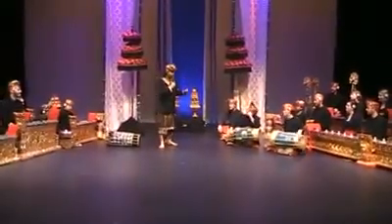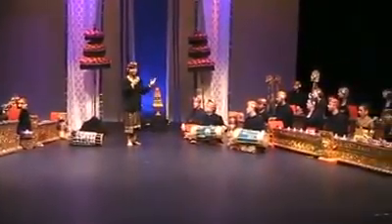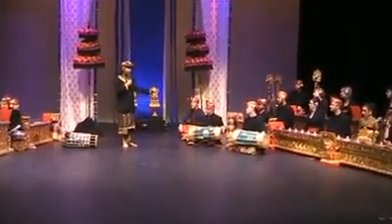The last one is the drum. It's the same idea. So the first part is one, ready, and.